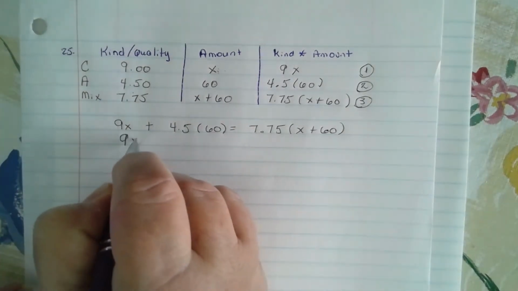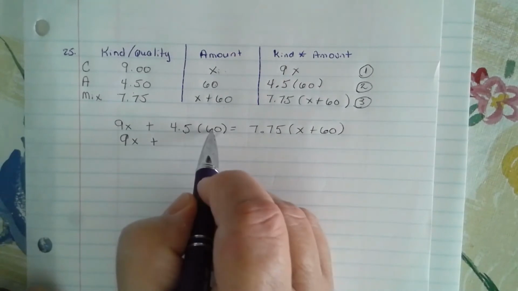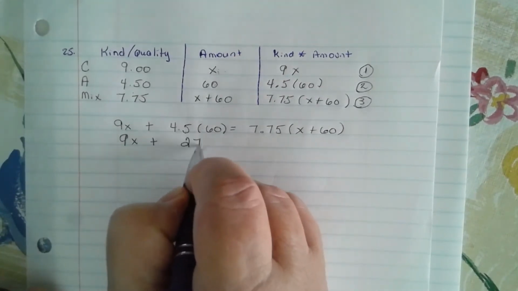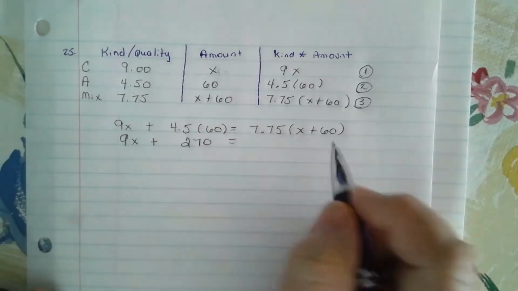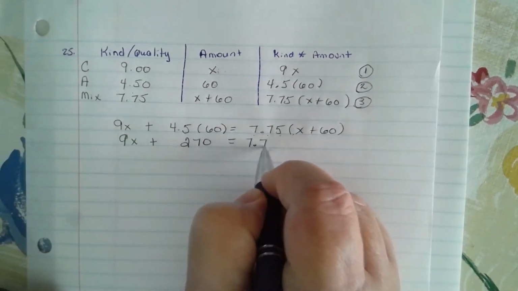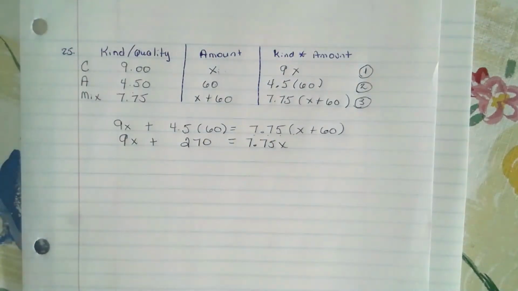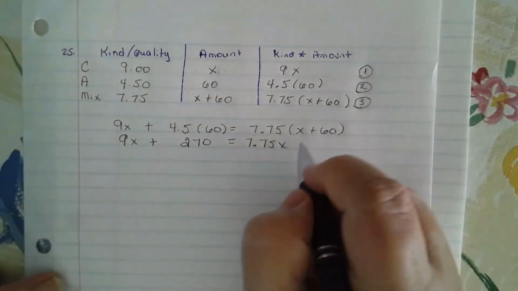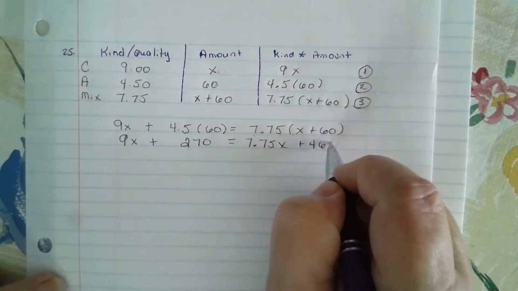So I'm going to multiply 4.5 times 60 and get 270. And I'm going to multiply 7.75 times X. And I'm going to multiply 7.75 times 60 and get 465.